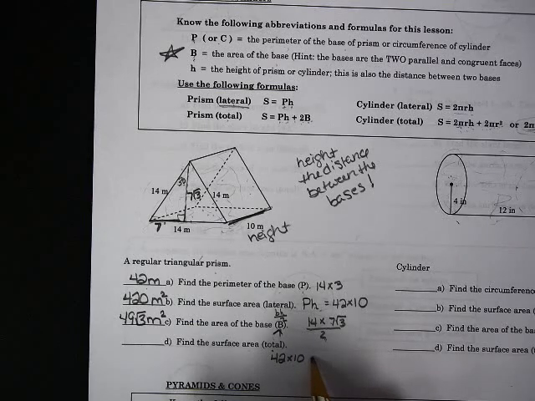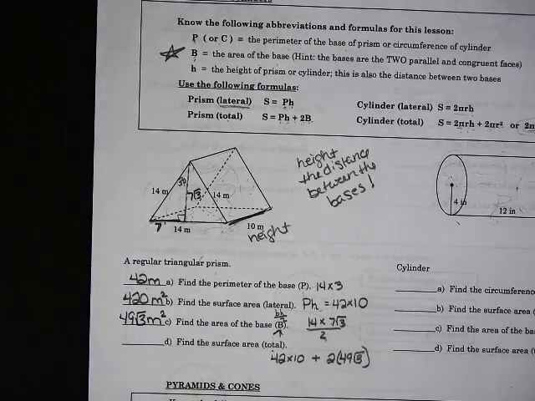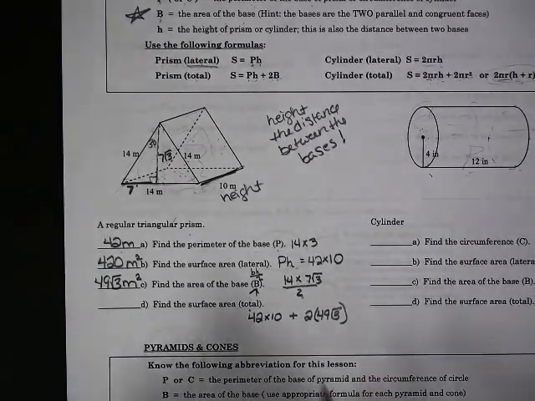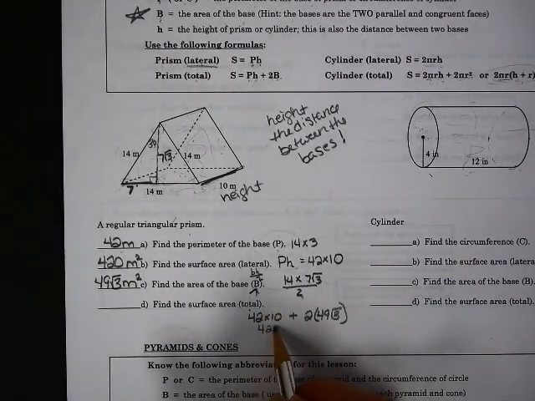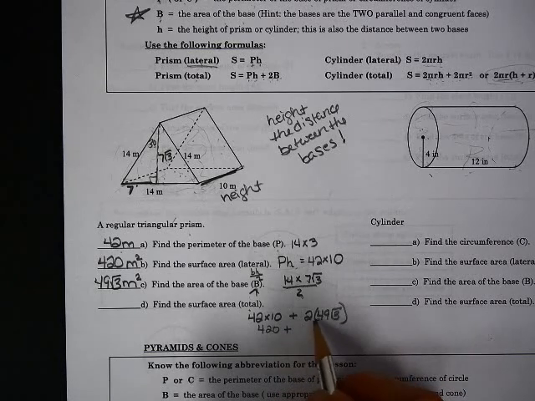Okay? And I'm going to add to that the area of 2 of my bases. Now, this whole thing can be put in the calculator easy peasy, or we can just go 420 plus 49 times 2, oh, what is that?